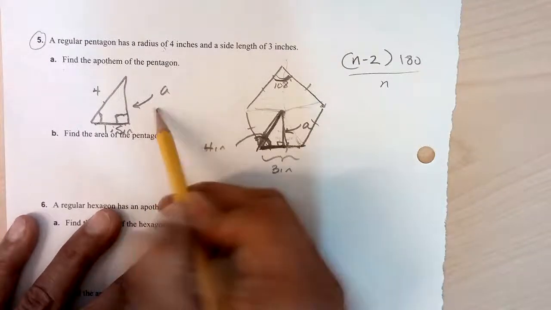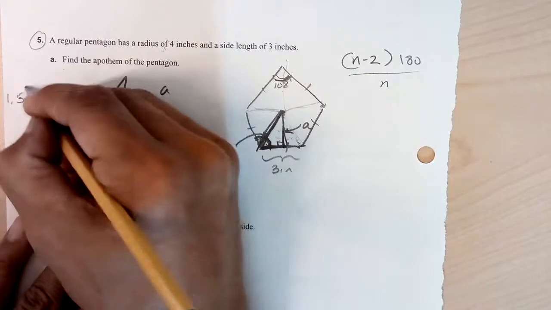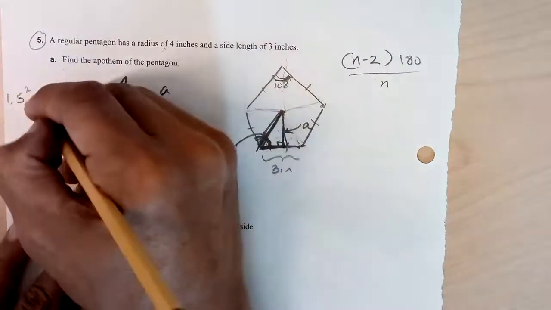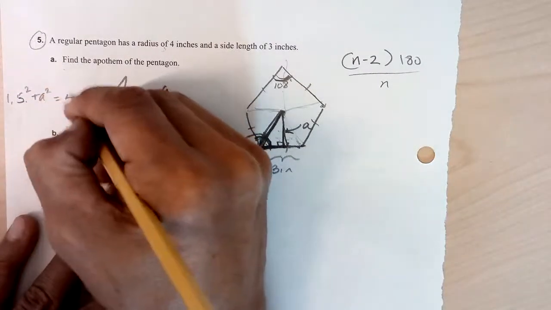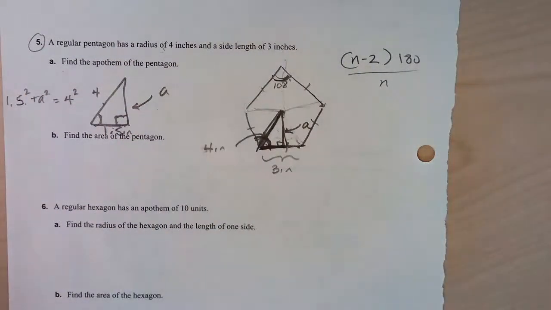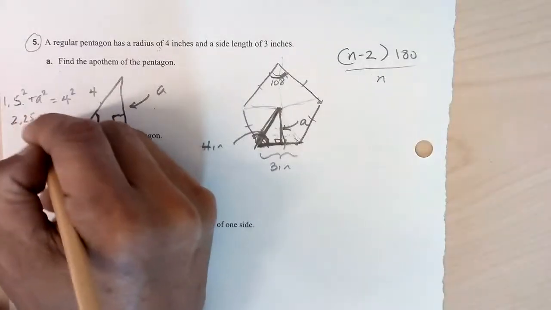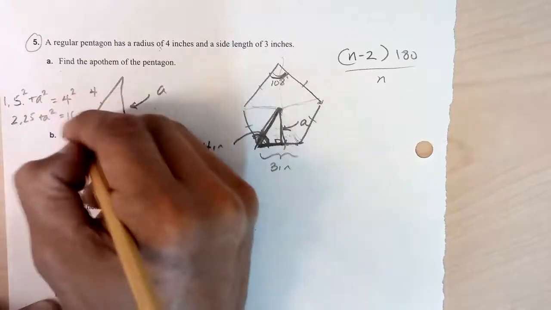So to find the length of the apothem, we could do 1.5 squared, that's one of the legs, plus a squared is equal to 4 squared. And then just do the math from there. So 1.5 squared, that's 2.25, plus a squared is equal to 4 squared, which is 16.